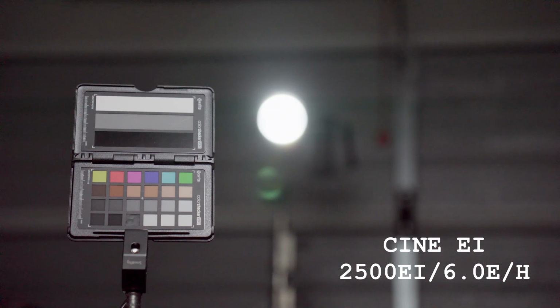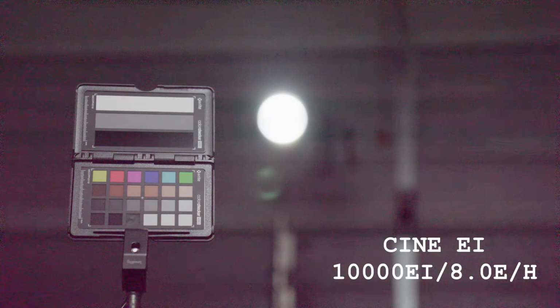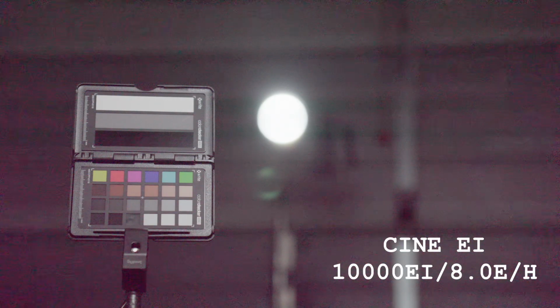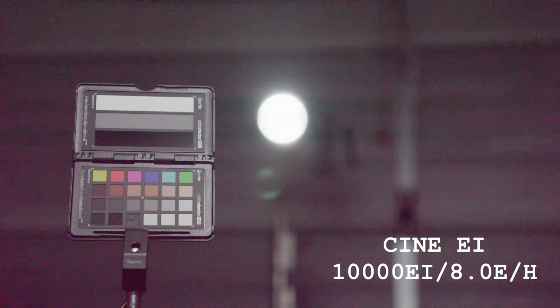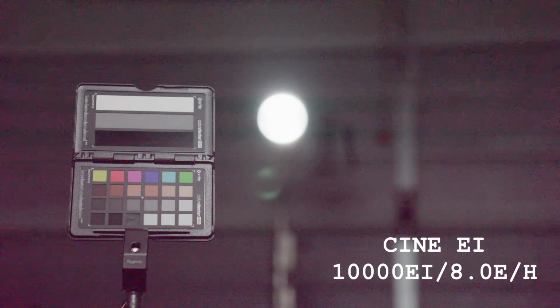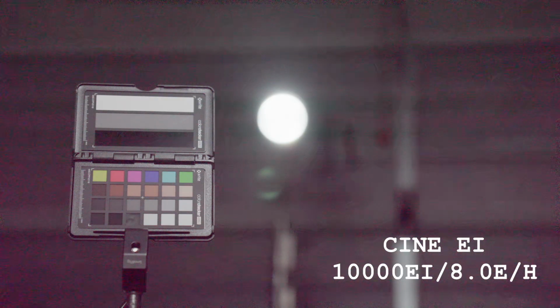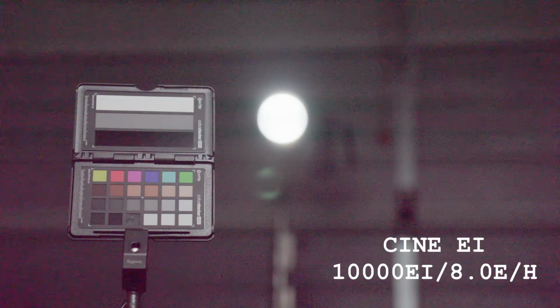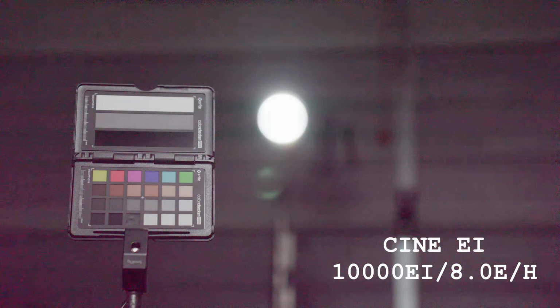Alright, we're now at the mid-range, so this is 2500 CINE EI, again ISO 2500. Alright, and finally we are at CINE EI 10,000 on ISO 2500. What I might do though, I might even jump back to the first native ISO of 800 for this camera and do the same test through the different CINE EI ranges with this particular shot. I think that might be quite interesting to see the difference between the two base ISOs or the two dual native ISOs. Alright, here we go, switching over.